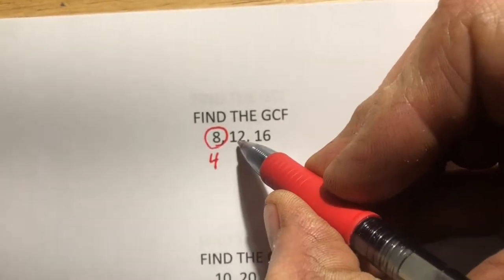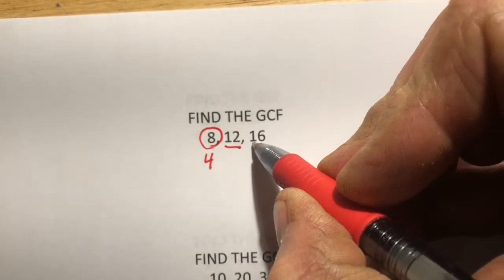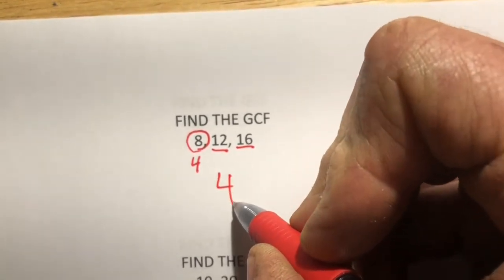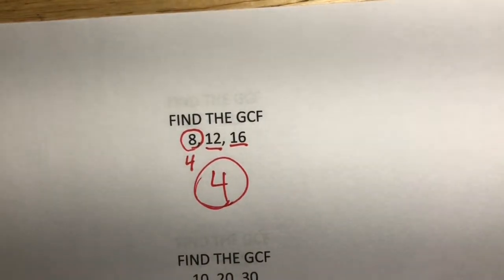Does 4 go into 12? It certainly does. Does 4 go into 16? Yes, it does. So 4 is my GCF. It's the greatest number that goes into all three of them.